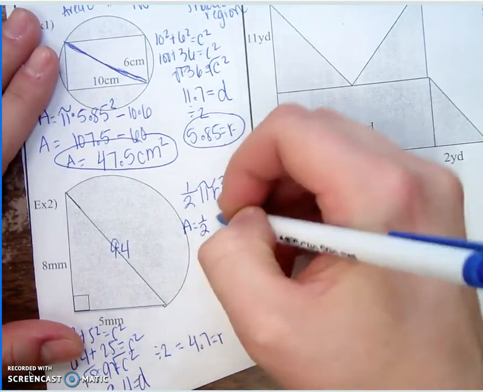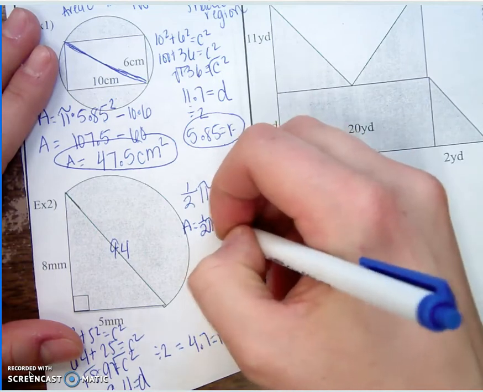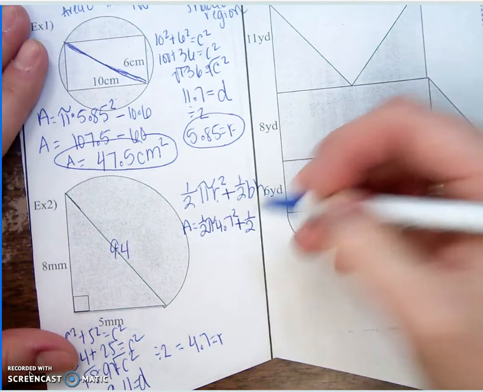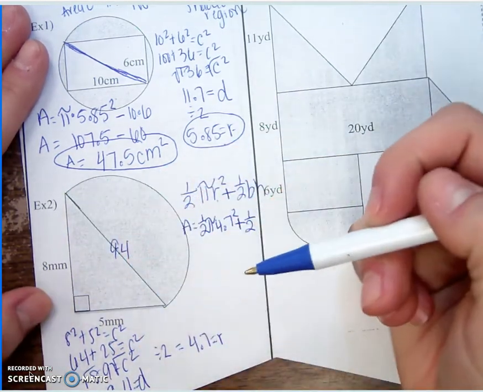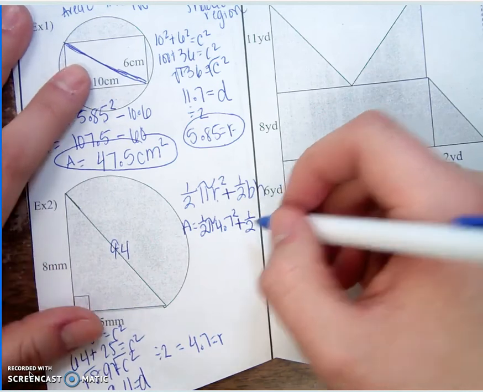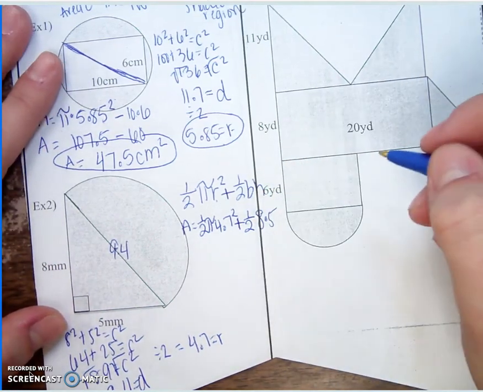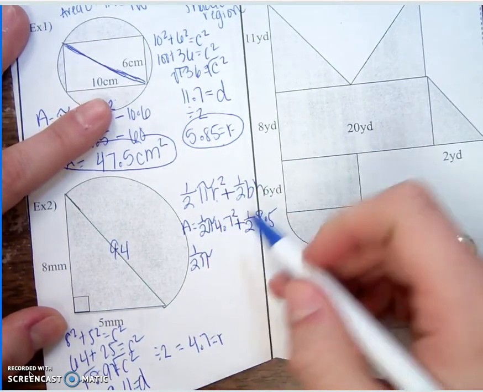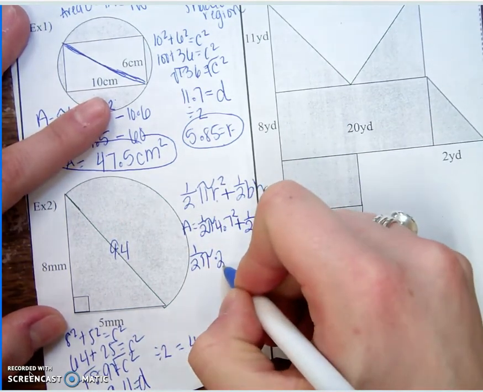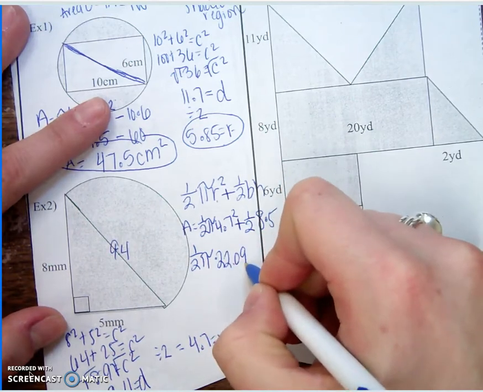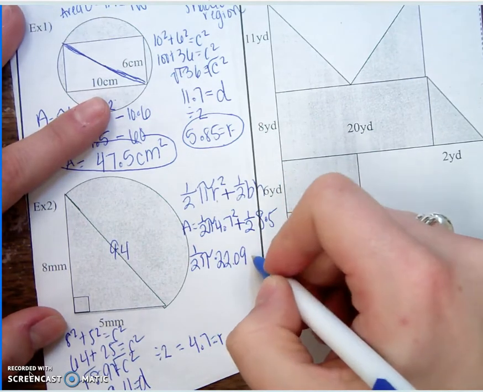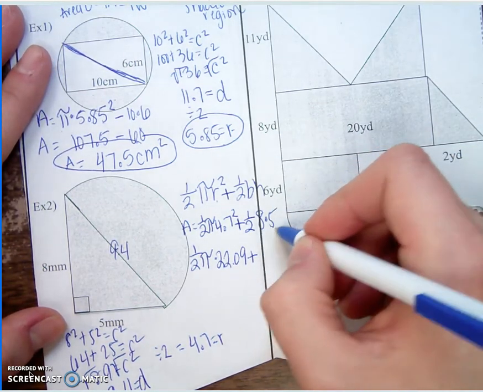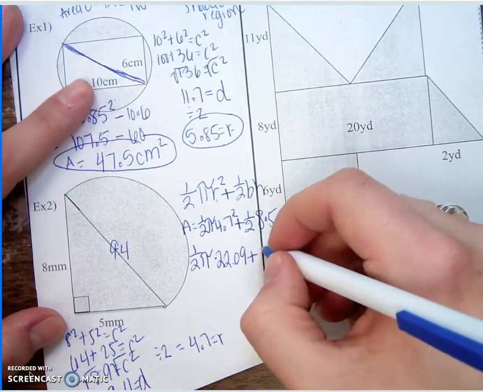Okay, now let's fill in for this area. So 1/2 times pi times that 4.7 squared plus the 1/2, the base and the height of the triangle is 8 by 5. 8 times 5. So we're going to do 1/2 pi. 4.7 squared is 22.09. Okay, plus this is 8 times 5 is 40 times 1/2, which is 20.